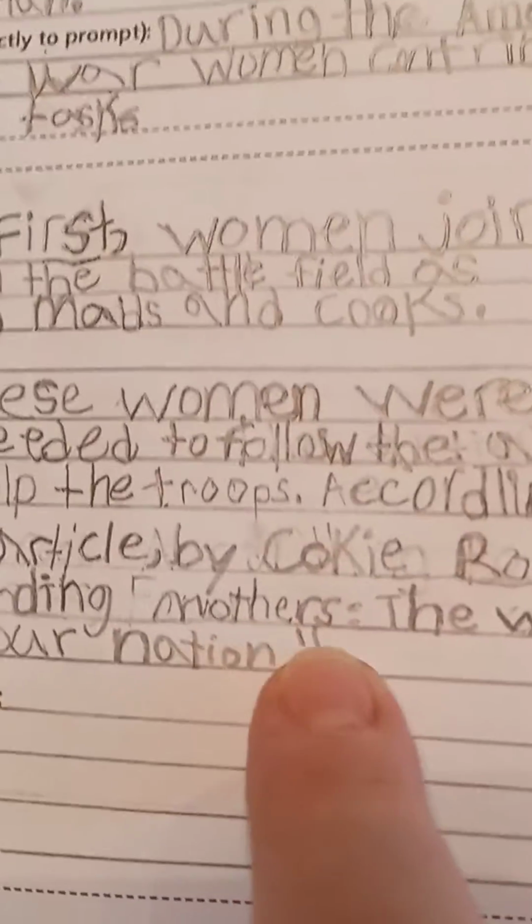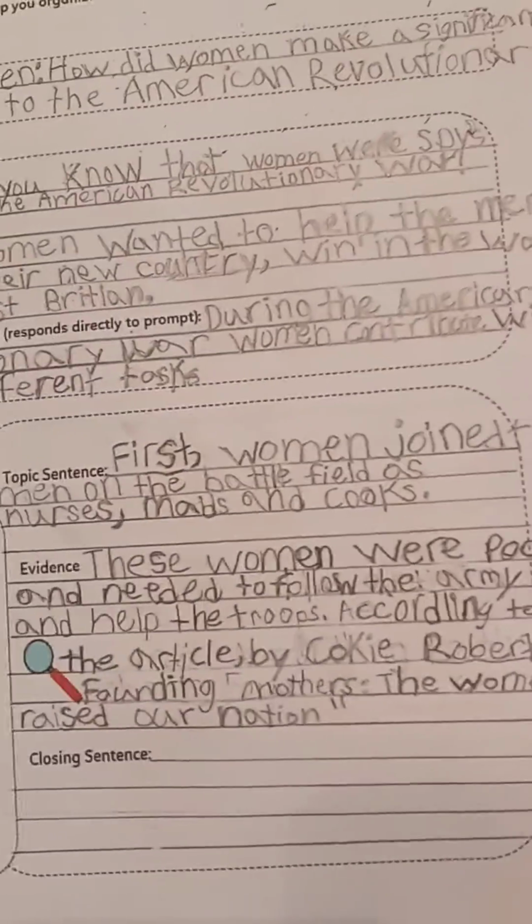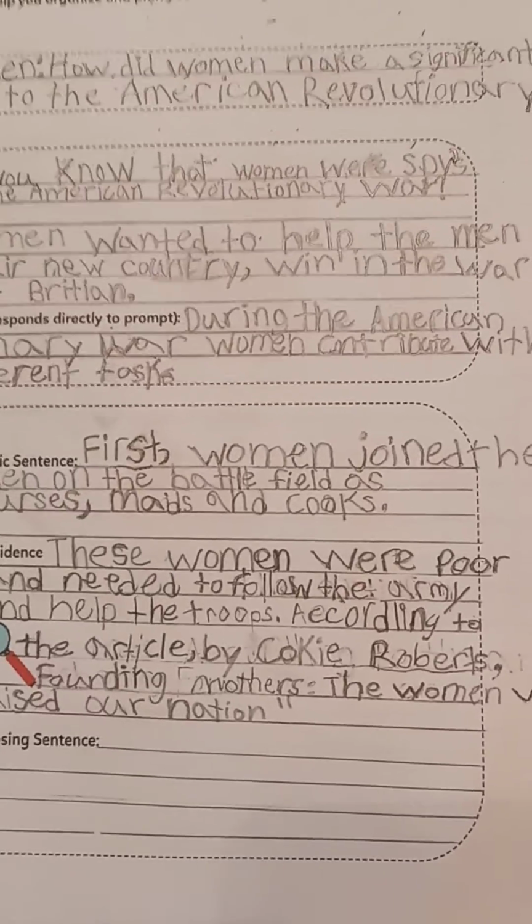And you see he started his quotes. And so he's going to put they foraged and so on for the rest of the sentence. And at the end, he's going to put the end quotes. So we'll check that out in a minute.